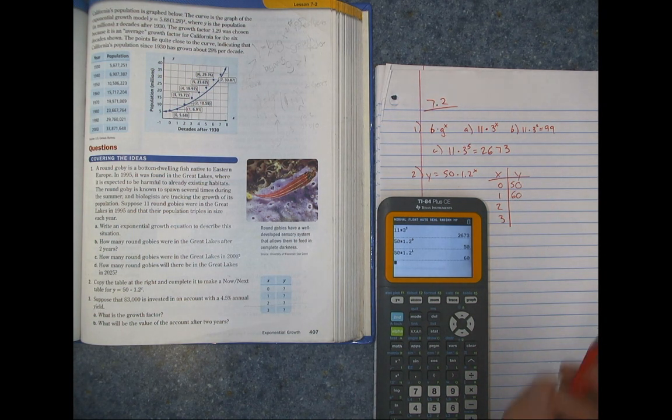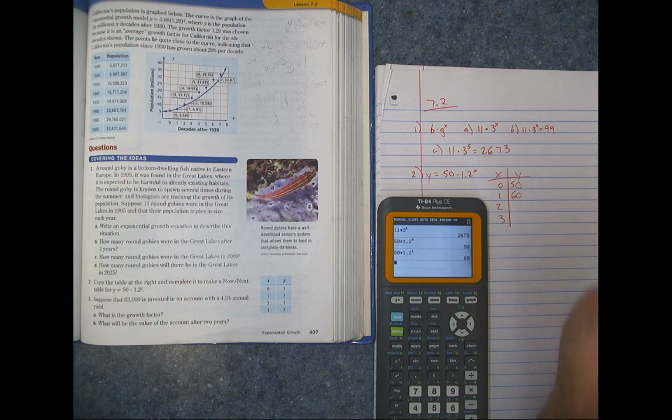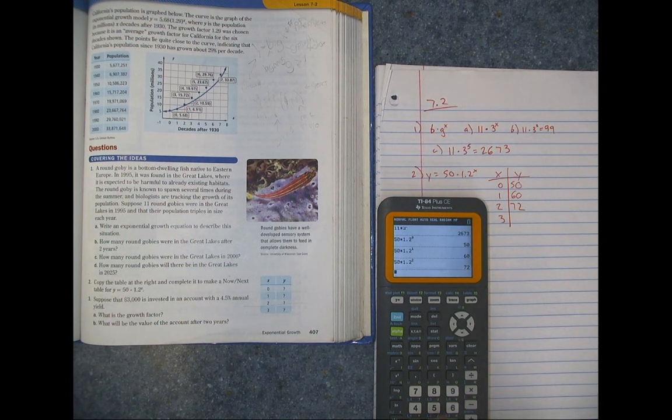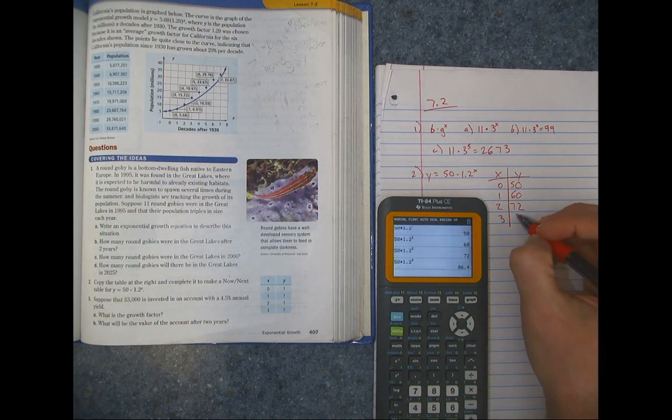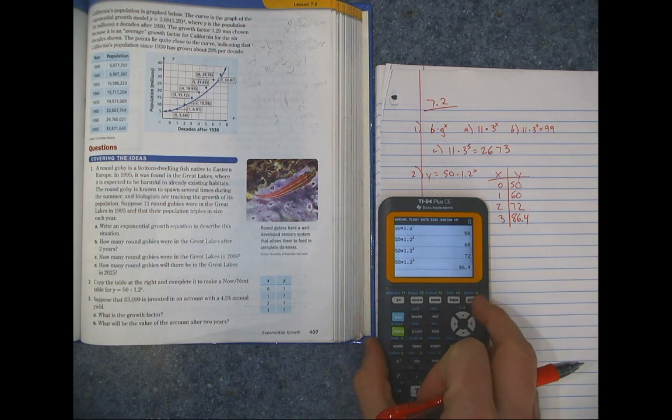That's 60. Now, if this was linear, not exponential, and we saw it went up by 10, then it's going to go up by 10, then it's going to go up by 10. This is not linear. So when we raise it to the second power, now we went up by 12, so we went up by more. And when we do the last one, third power, it goes up even more. Okay, so we filled that in.